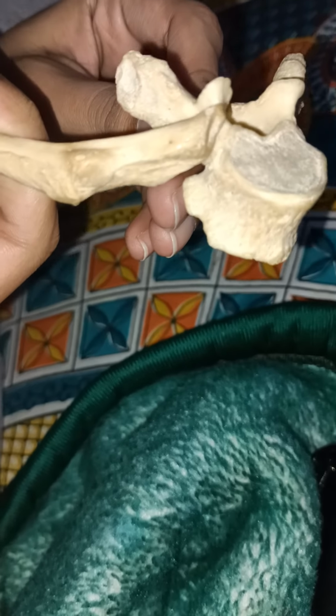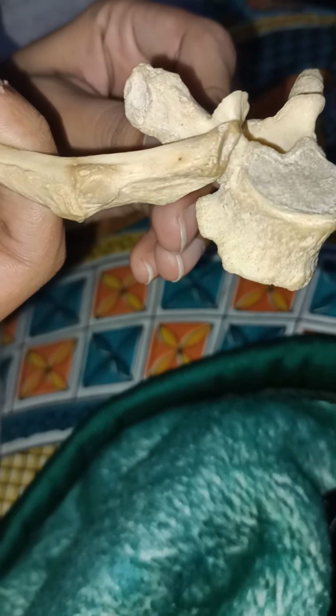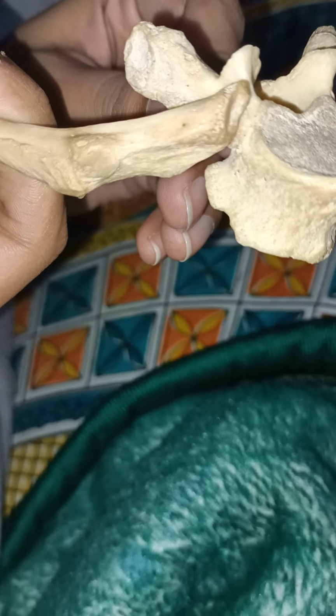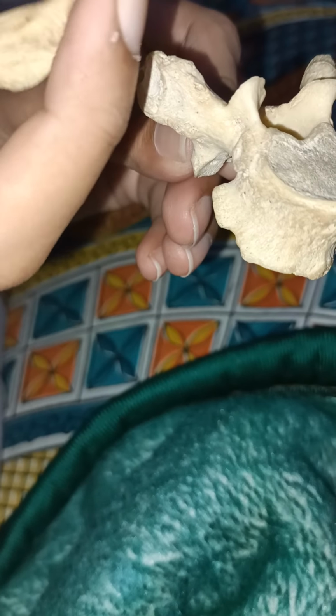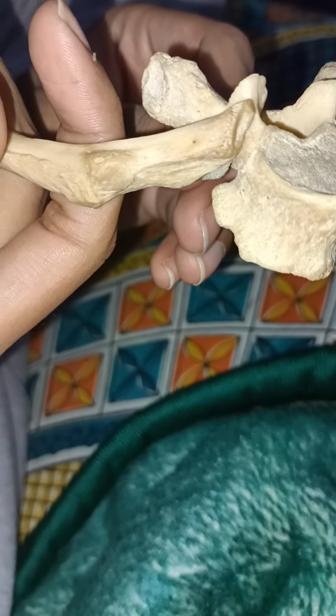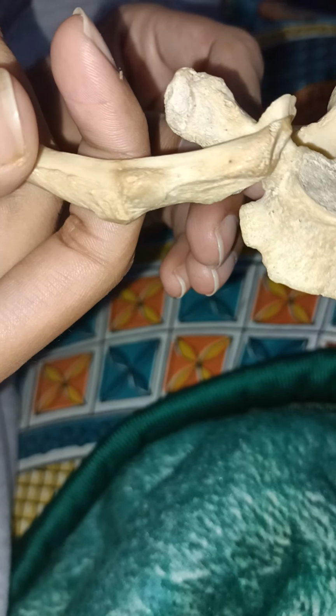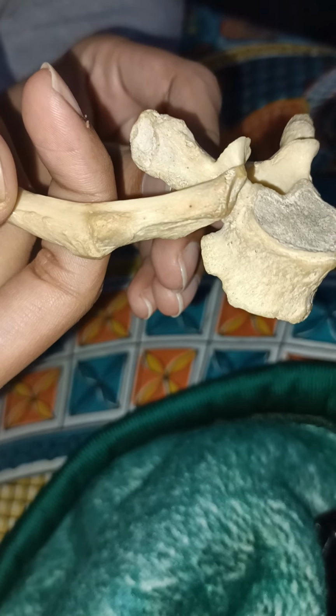This is a rib. Now, the rib has an upper smaller articular facet and a lower larger articular facet. The lower larger articular facet articulates with the superior demifacet of the numerically corresponding vertebra, and the upper smaller facet on the rib articulates with the inferior demifacet of the vertebra above.